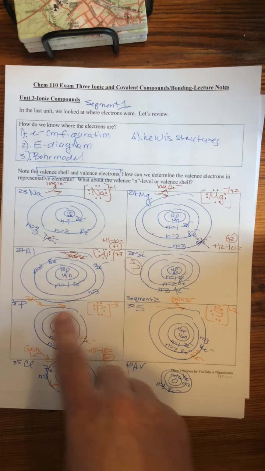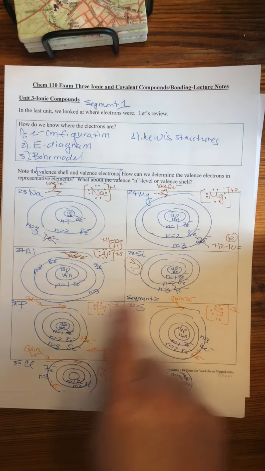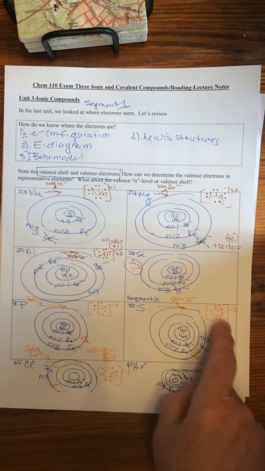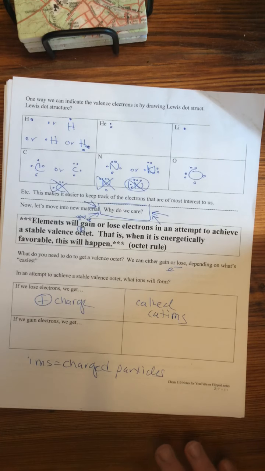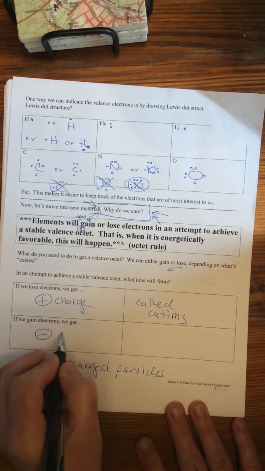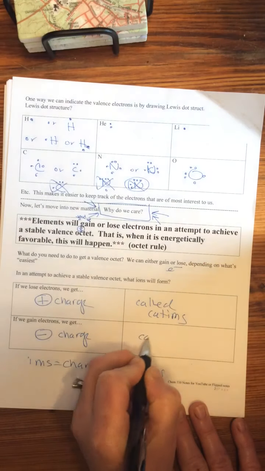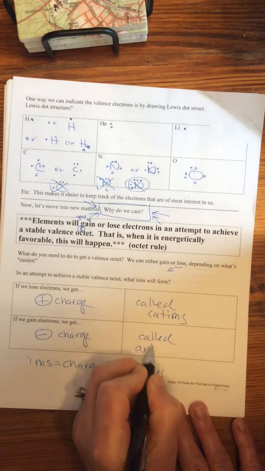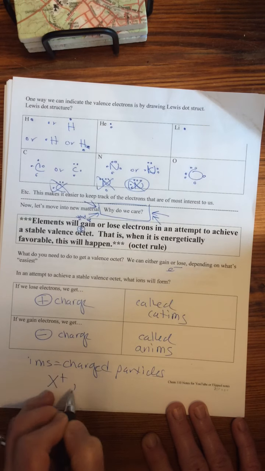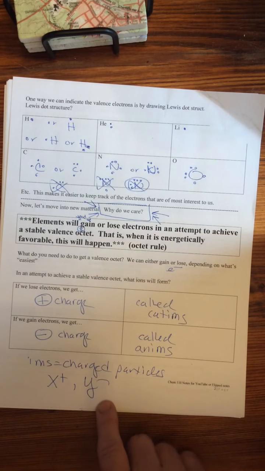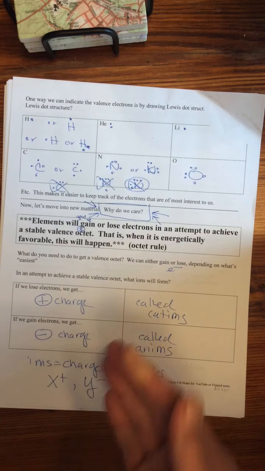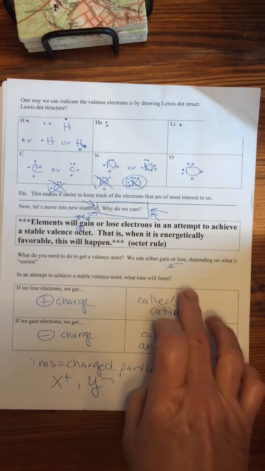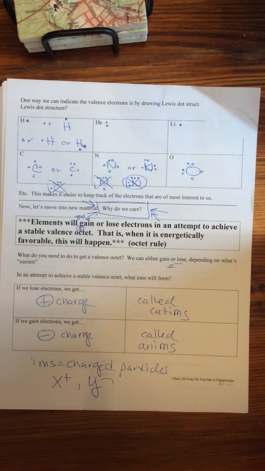If we gain, we get a negative charge. These are called anions. So cations and anions are called ions. And we get that through the gain or loss of electrons. And that happens in an attempt to achieve the octet rule.